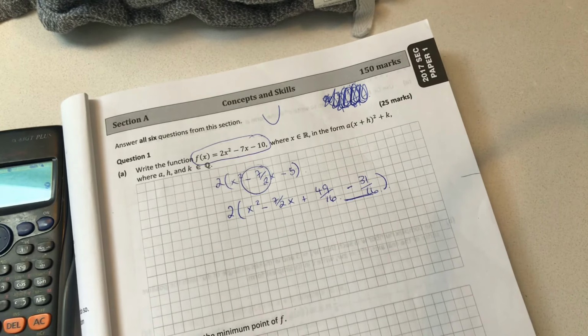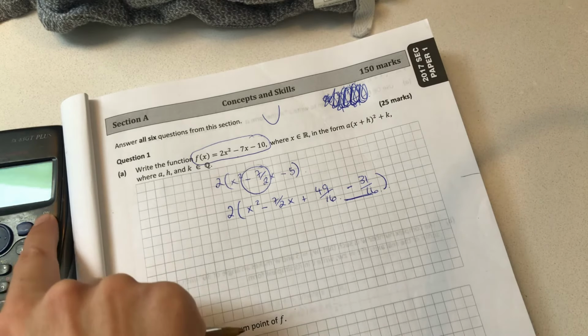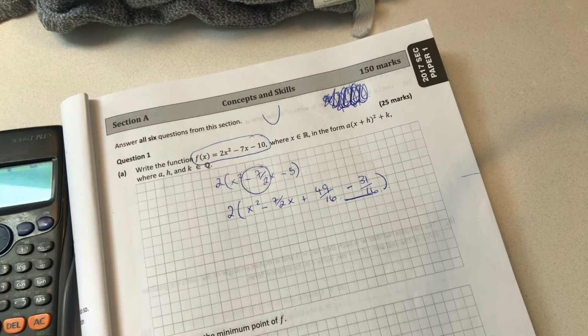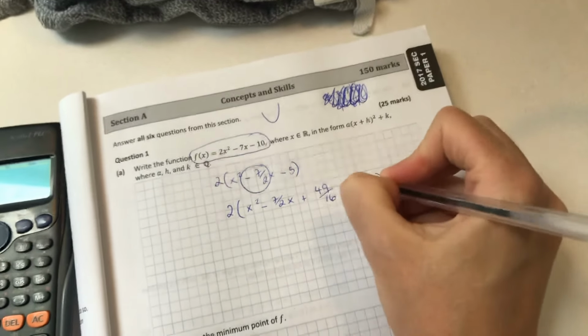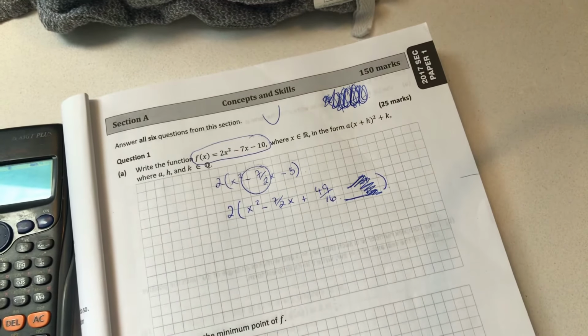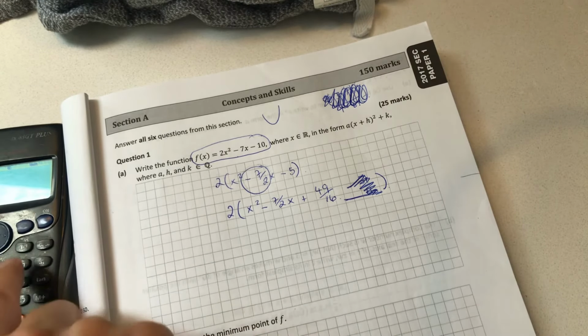So I have -5. -5 plus... no, I keep doing the same wrong thing here. So that's not right. Sorry, no. So 3. What did I say? 49/16. My brain isn't working today.